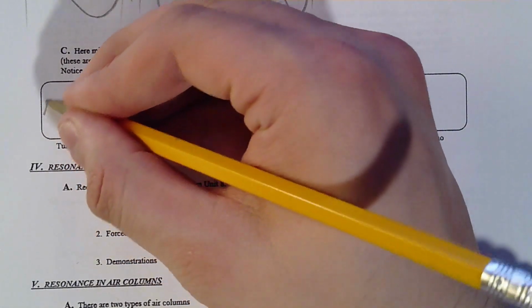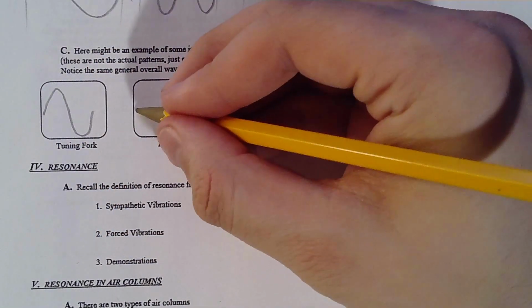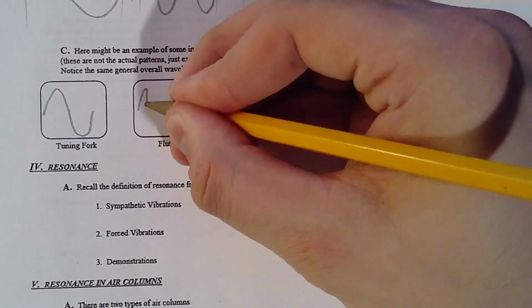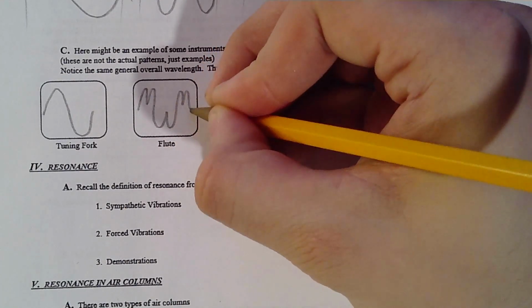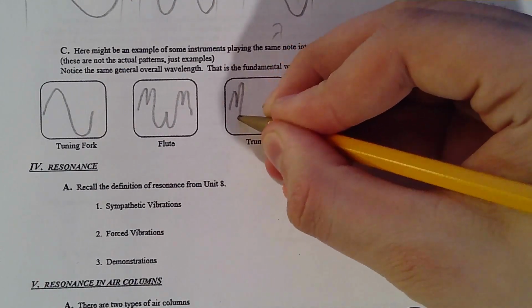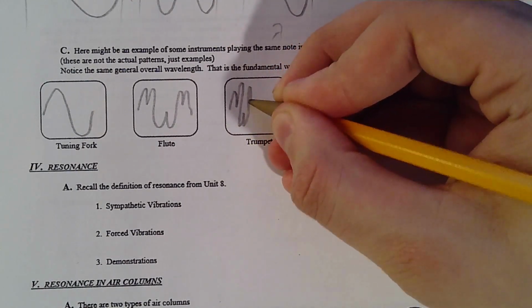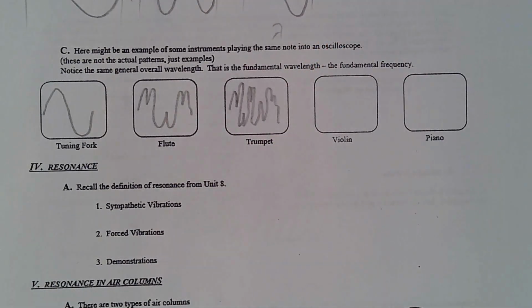And this is kind of rough, but again, tuning forks and bells will tend to have more pure looking waves. Things like a flute might have a more crazy one, like so. Things like a trumpet might have an even crazier look to them, and so on and so forth.